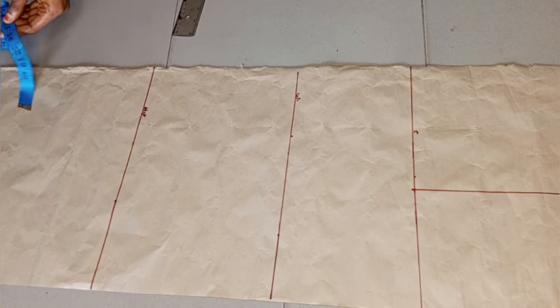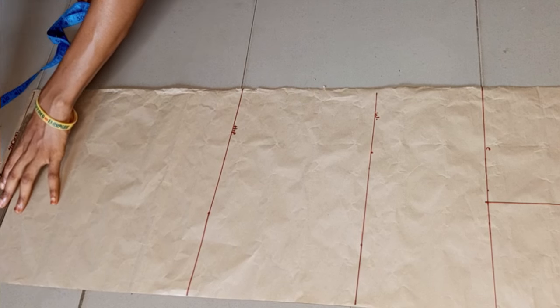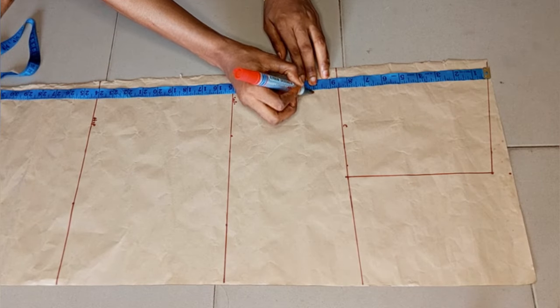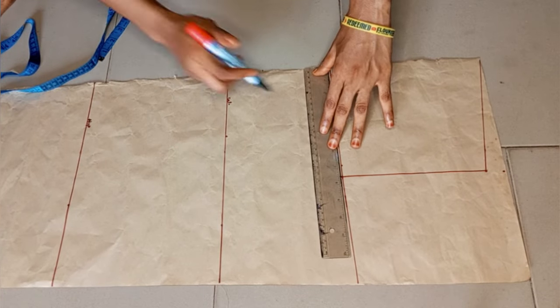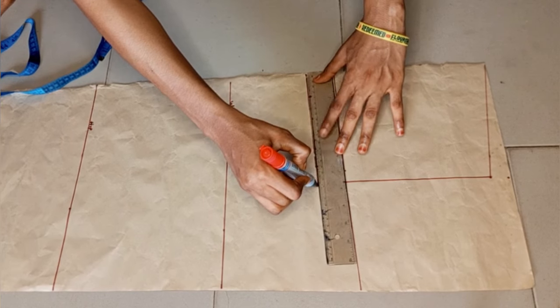And I'm going to use the whole of this pattern paper as my length. I'm still going to add some extra inches on the actual fabric. So from the top of the paper, I'll come to mark my bust point. I forgot to do that earlier and I'm going to rule that across as well. So this is my bust line.